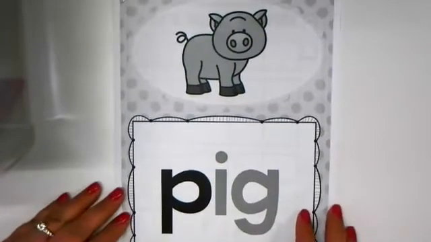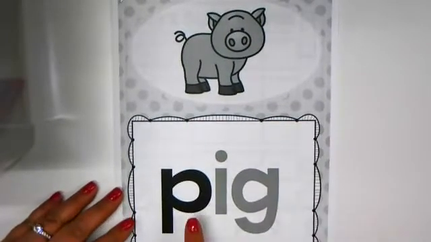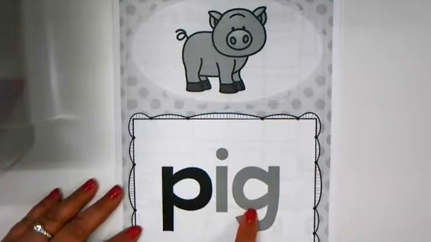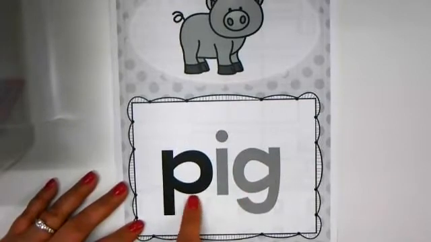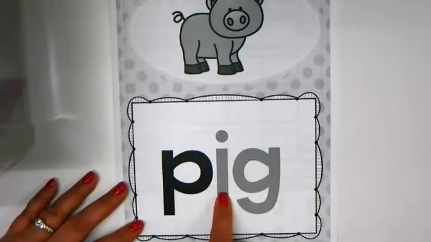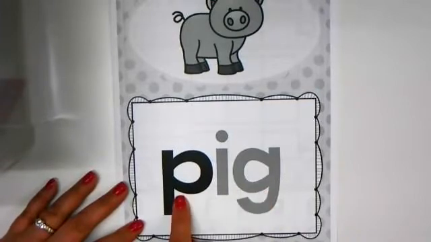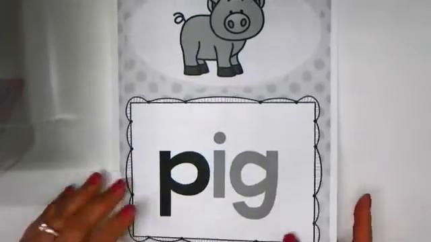We're going to go ahead and take a look at the front cover here. So we're working with the IG word family. So when we put those sounds together, it makes the sound ig. And we can change the first letter to make new words. So if we know that IG says ig, we put a P in the front, pig, pig, okay? So we're working with and making words with the IG family today.